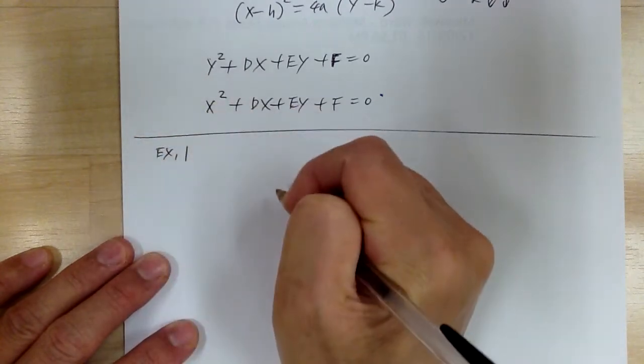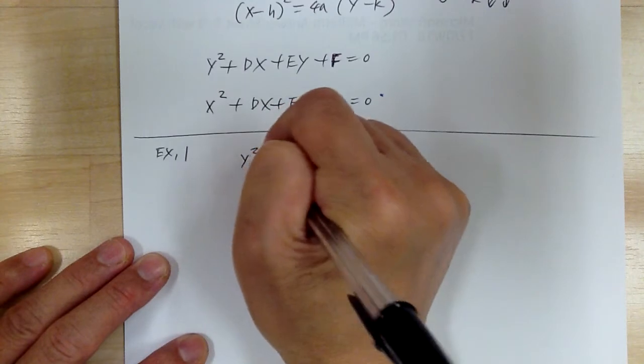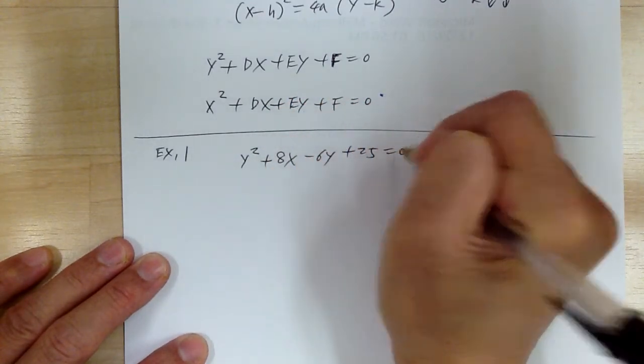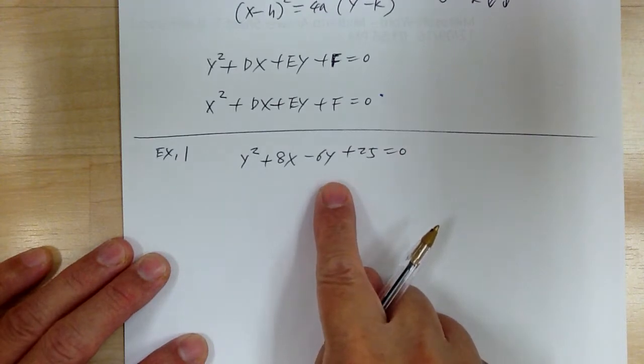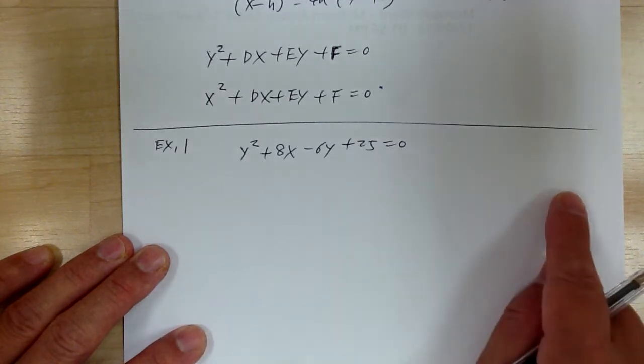Let's go to example 1. It says draw the graph of the equation y squared plus 8x minus 6y plus 25 equal to 0. So you want to draw the graph of that. So first you need to complete the square, and the square will be on the left hand side, the non-square will be on the right hand side.